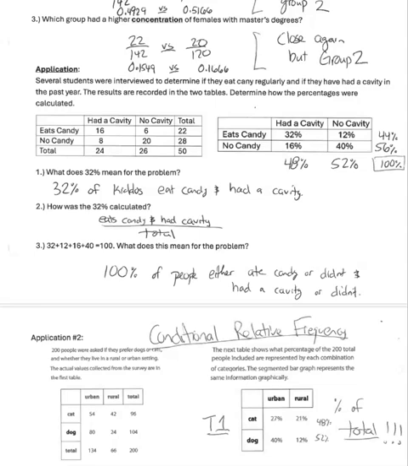24. Same thing if I went over and said, out of the people who ate candy, how many did not have a cavity? Now it's not going to be 6 divided by 50 because 50 is not the total people who eat candy. The total is 22.